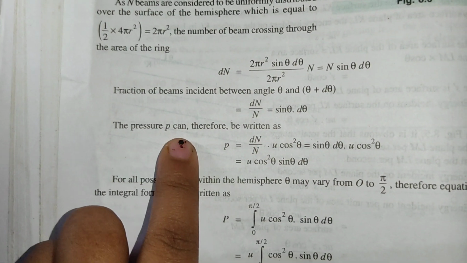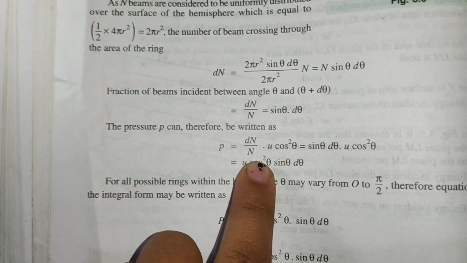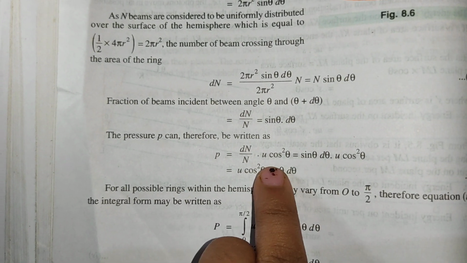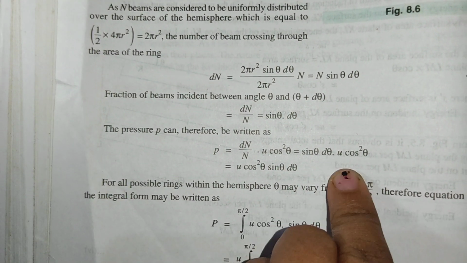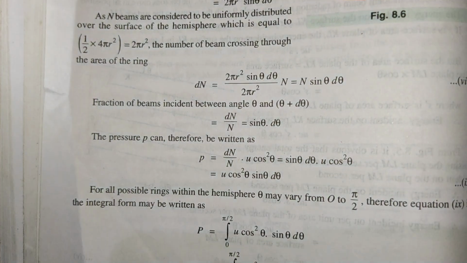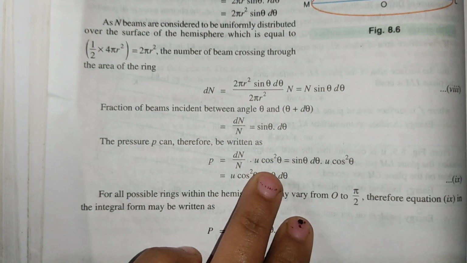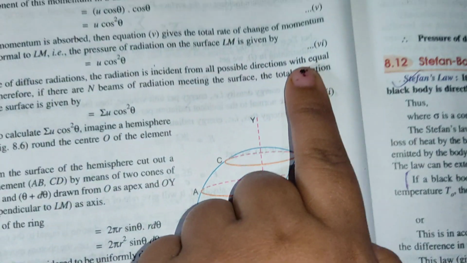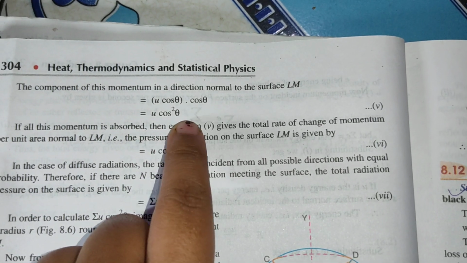The pressure P can be written as dn divided by n into U into cos square theta, where U into cos square theta is from equation number 5.